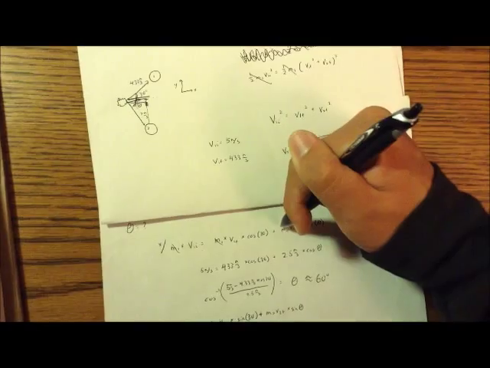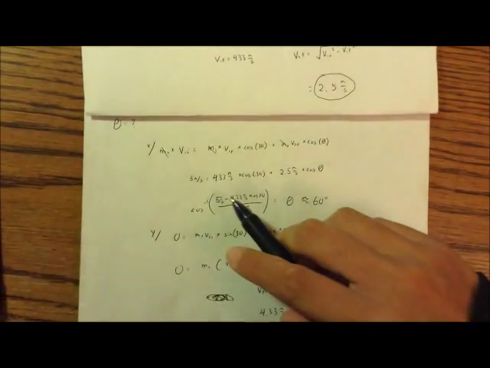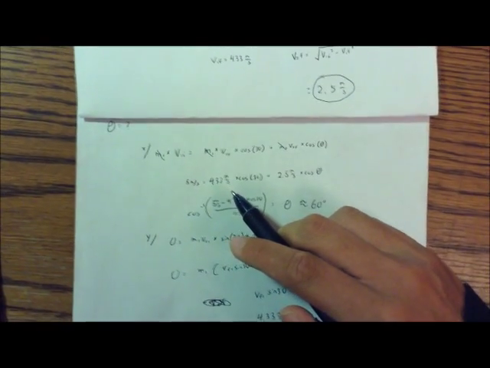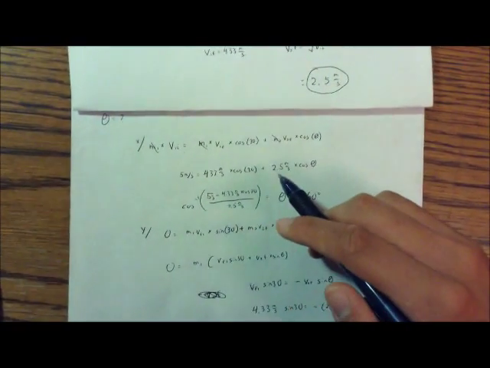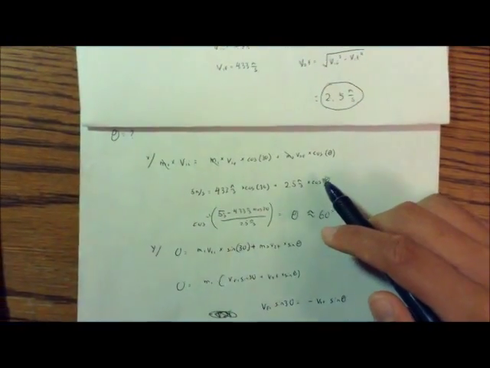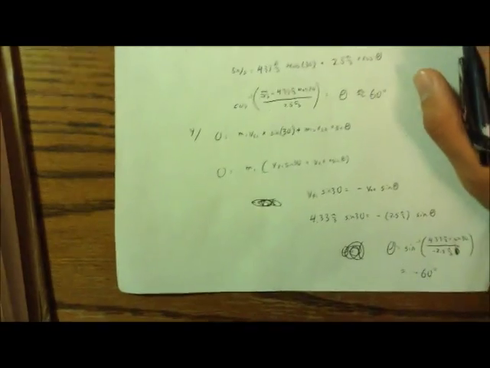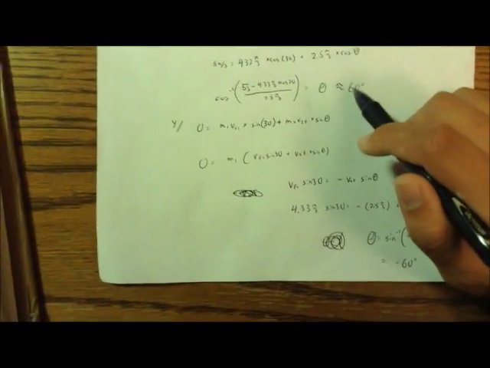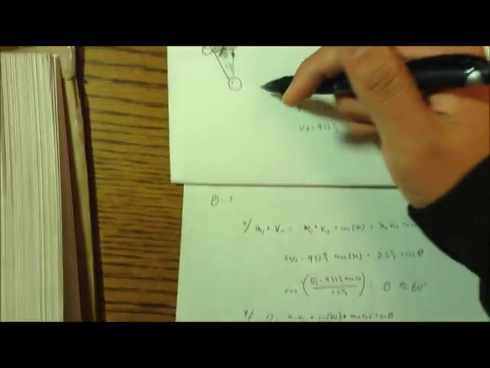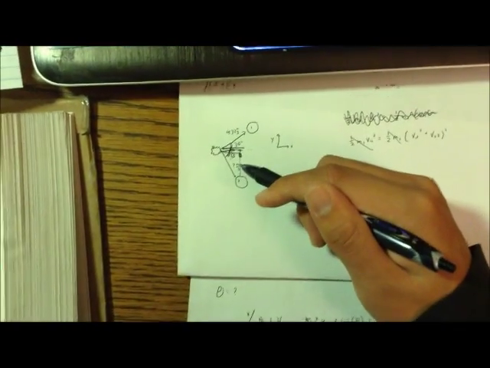You basically plug in all the formulas. You can cross out mass 1 and mass 2 since they're equal, and you get 5 meters per second equals 4.33 meters per second times cosine 30 plus 2.5 meters per second times cosine theta. Plug it in and you get around 60 degrees. It's supposed to be negative since the angle over here is negative.